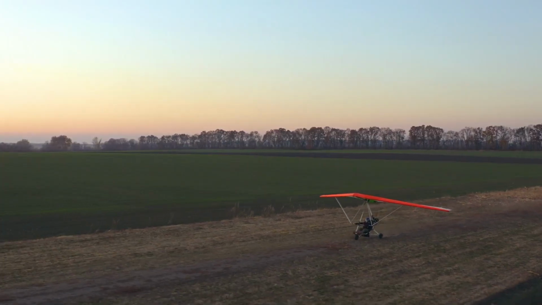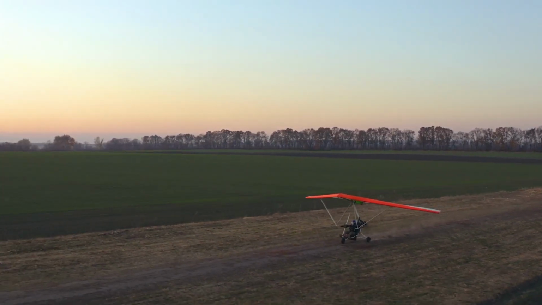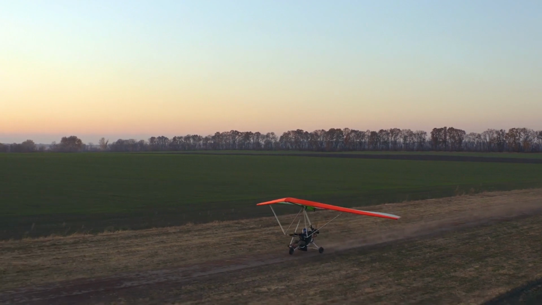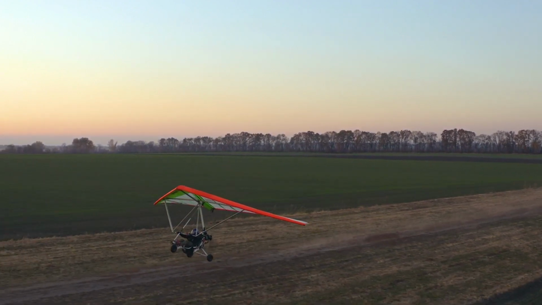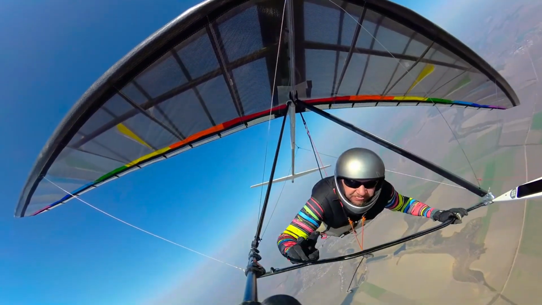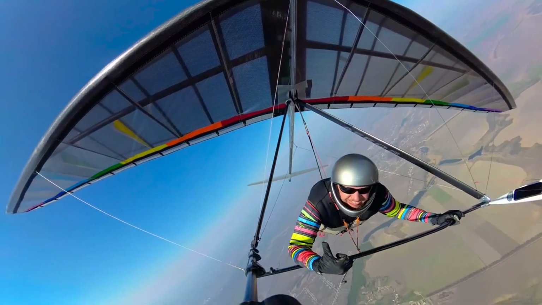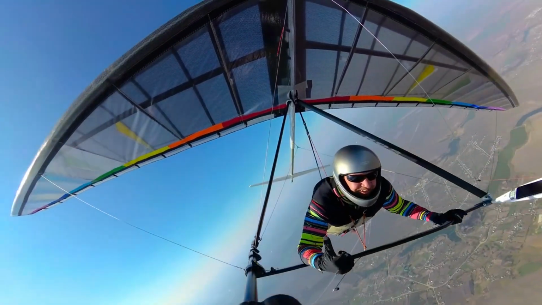The roundout, a critical phase in the landing process, involves a gradual transition from the normal approach speed to a landing attitude. This smooth transition rounds out the flight path, aligning it parallel and just a few inches above the runway.